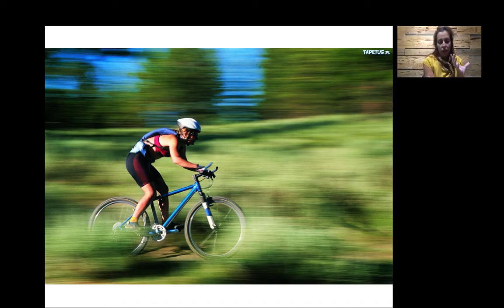This is so hard to explain. To your camera, the background is moving and the biker is not. You're tricking the camera into thinking that the trees and the grass, all of that is moving, but the person on the bike is not, because it stays in the same portion of the frame the entire time.